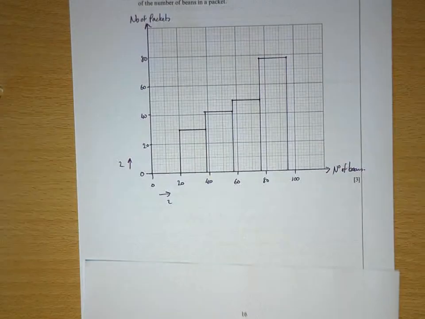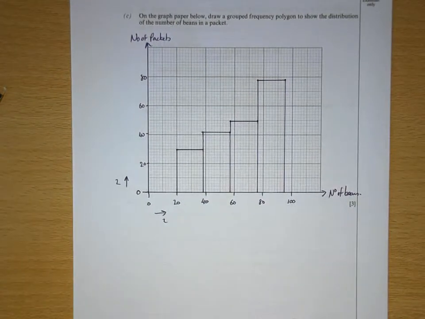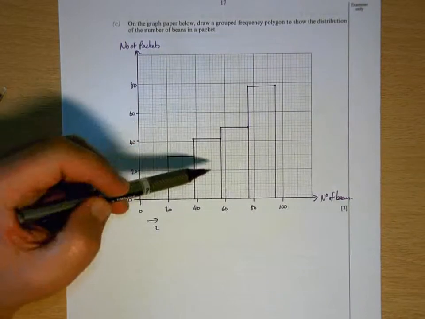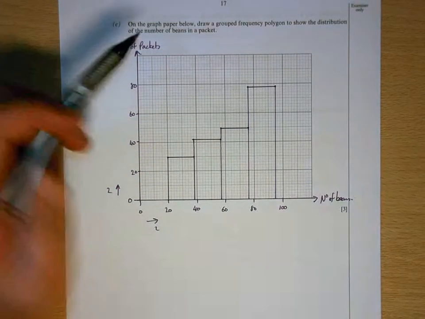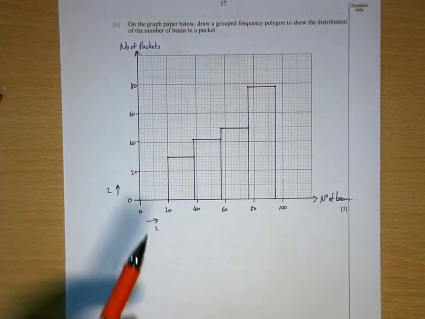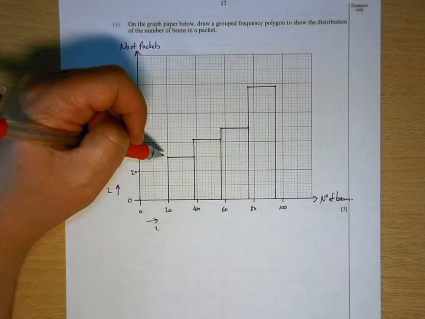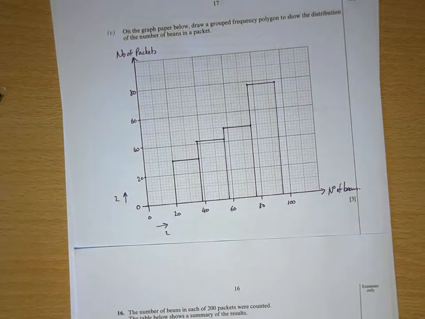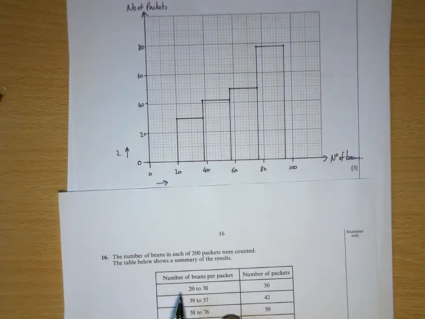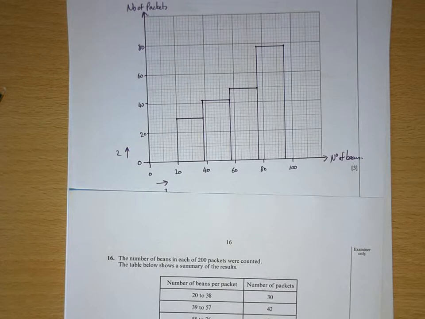So that is not a grouped frequency polygon. It is a grouped frequency diagram. The grouped frequency polygon would be if those bars weren't there, but at the height of each bar, you go halfway, the midpoint between 20 and 38. Halfway between 20 and 38.